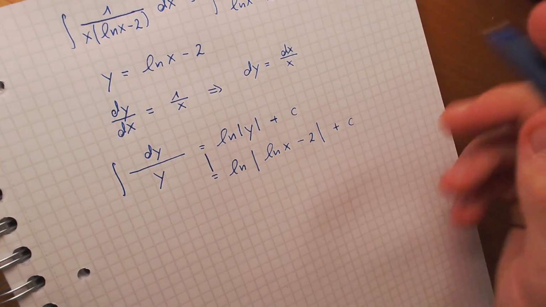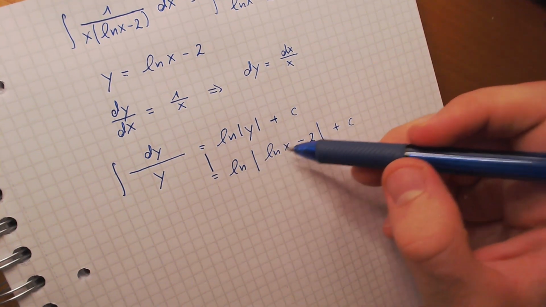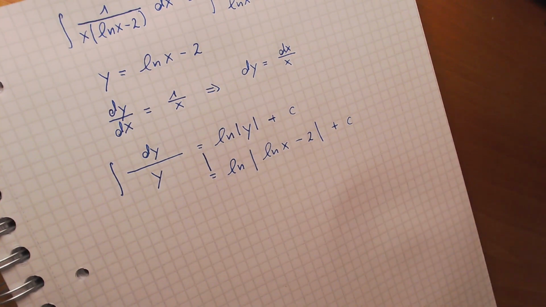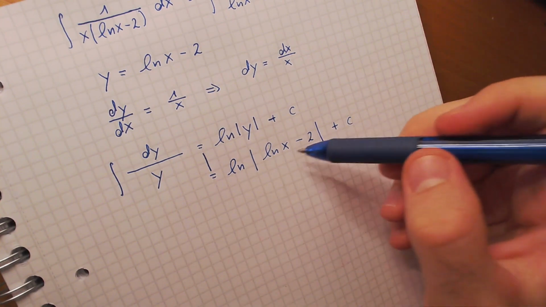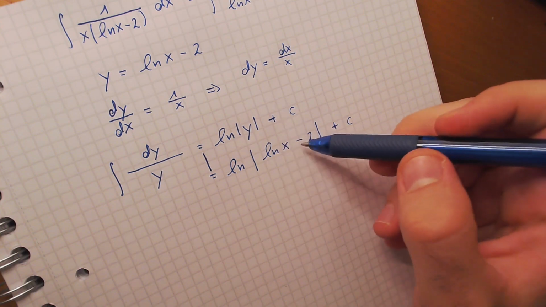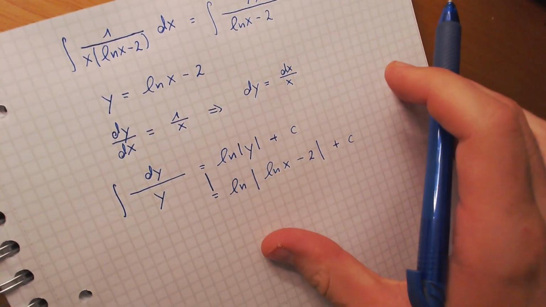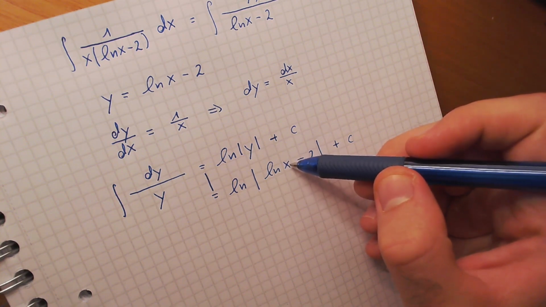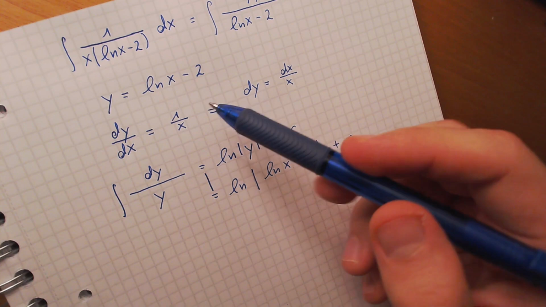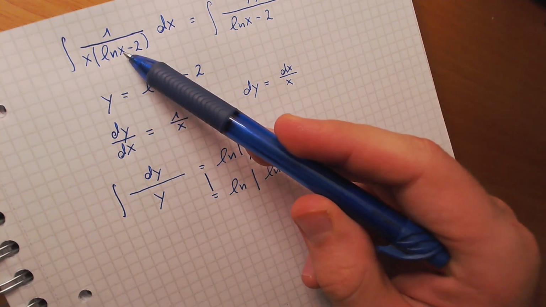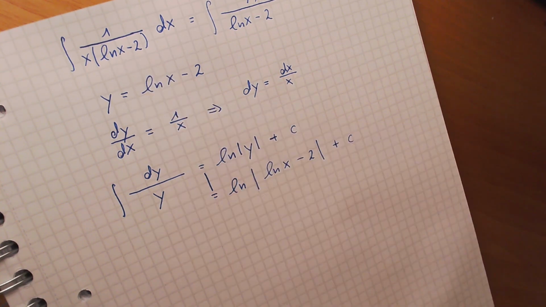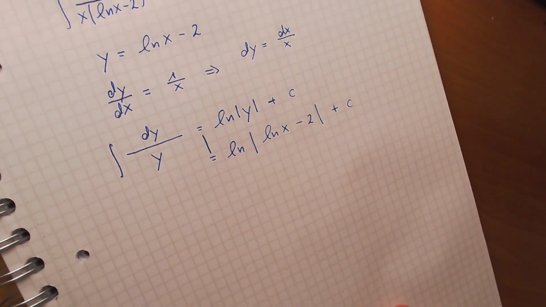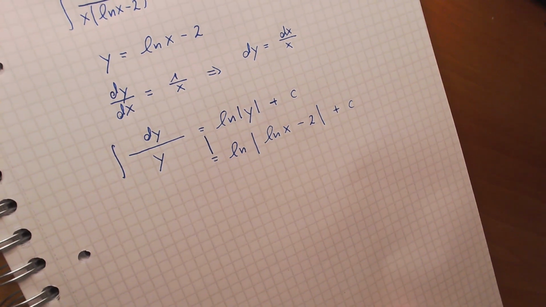Note that here we need the absolute value because we do not know the sign of this expression, and on the other hand we do not need the absolute value for x because we are taking for granted that x is positive, since there is no absolute value. So this was our first integral, sort of icebreaker.